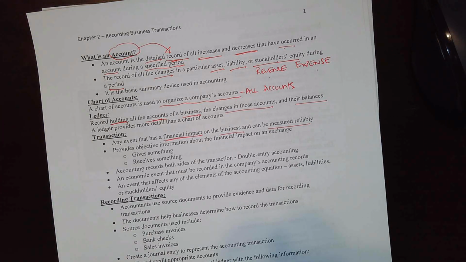Why are we calling the handheld device an asset? Because this device may have a life of more than 1 year, and since you purchased it, you have total control over it. So that's another definition of an asset, that you have complete control over how you're going to use it.